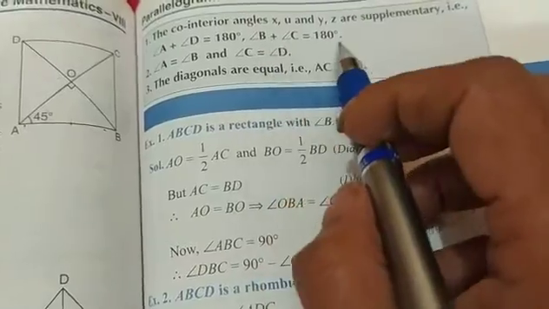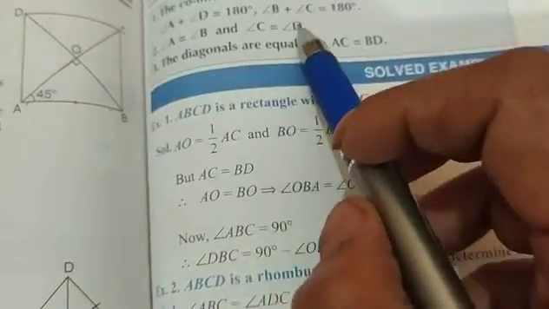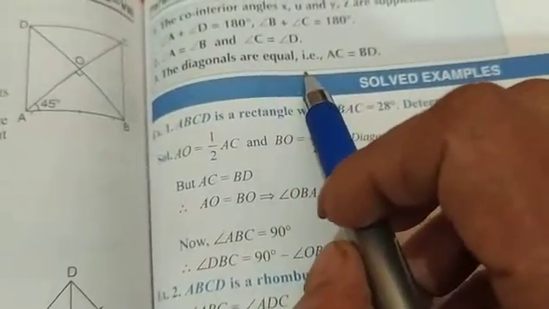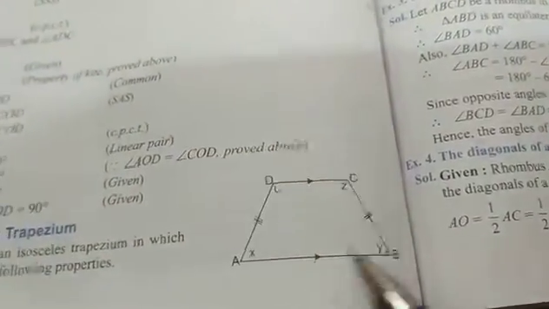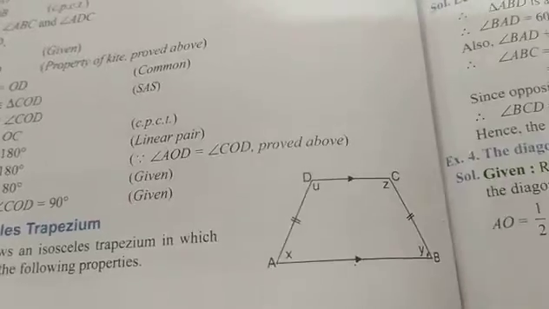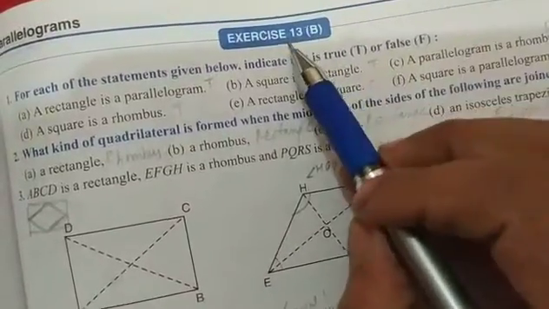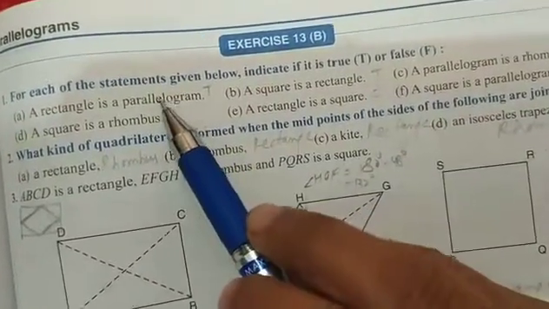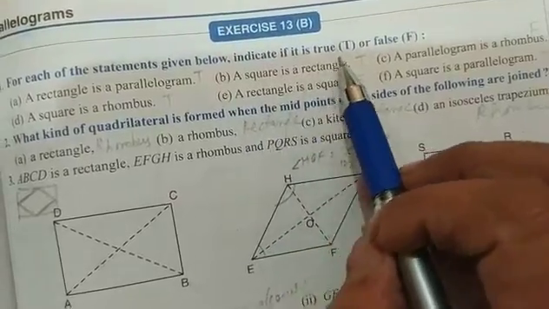The co-interior angles are supplementary. A plus D is 180. See this one, diagonals are equal. Whenever you draw the diagonals in this isosceles trapezium, the diagonals are equal. Now start exercise 13B. For each of the statements given below, indicate if it is true or false.